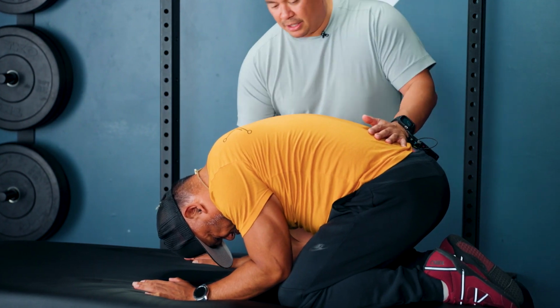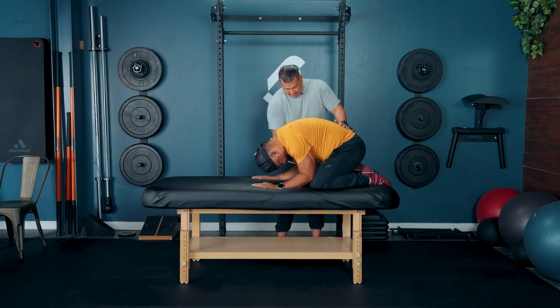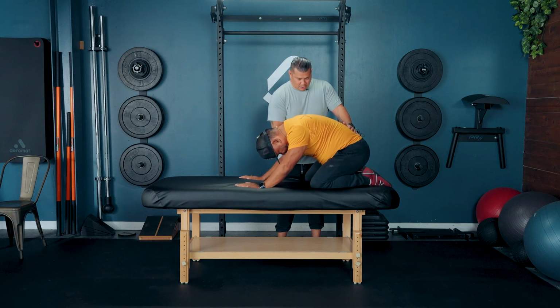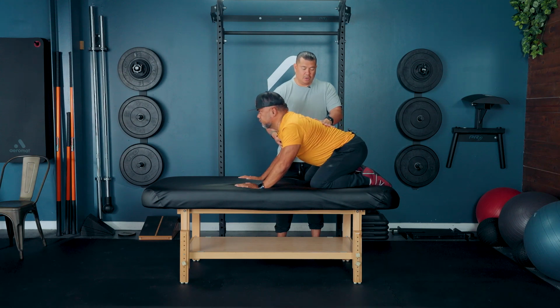And so from this position, now we're going to be focusing a little bit more on spinal flexion at the thoracic spine. Tuck your chest, tuck your chest. No, you can straighten your arms a little bit more. There you go. And then from here, keep your butt down. You're just going to arch and push.